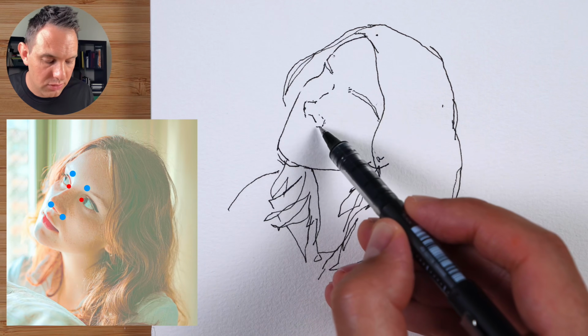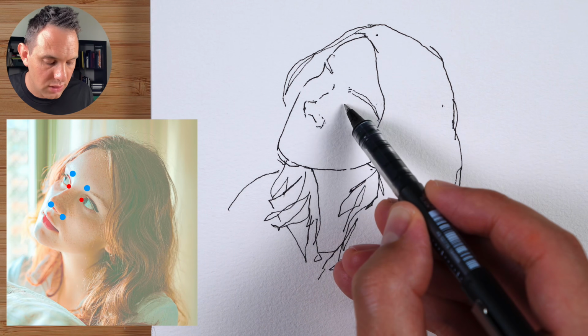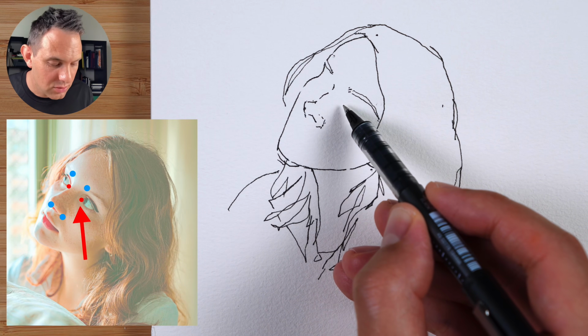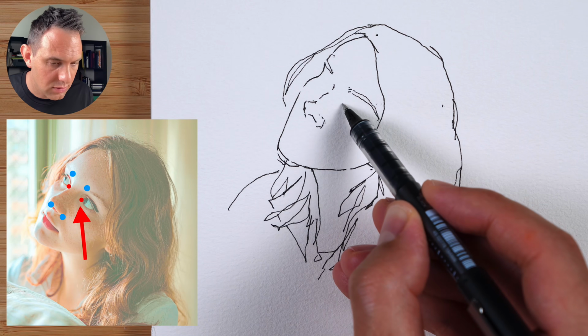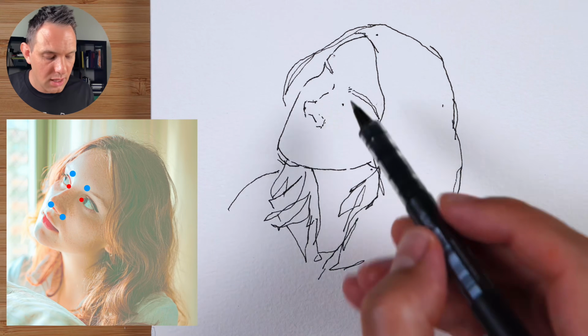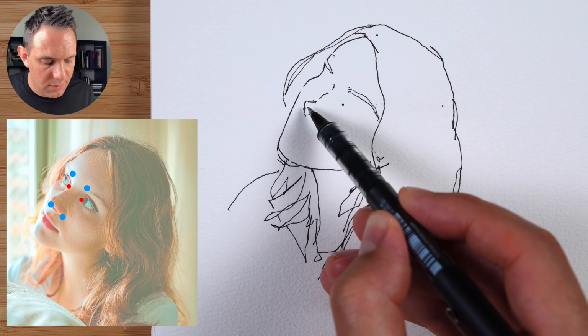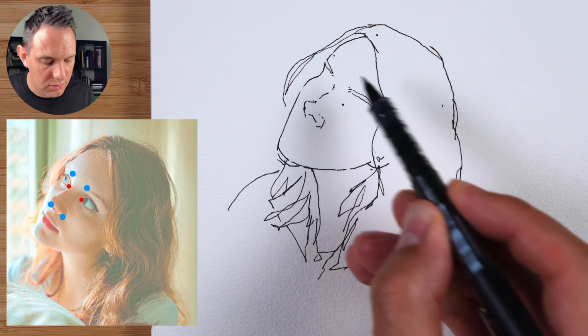Between the eyebrows and the bottom of the nose, we go up 2/3, and that is the corner of the eye. So I'm just looking at that. That's there. Looking at my reference. Okay, that's about there. And then we go across the same width as the nose, or the same width of that gap between the eyebrows.